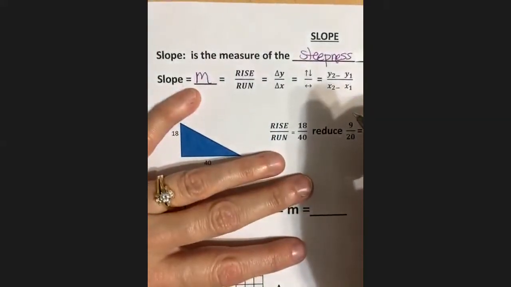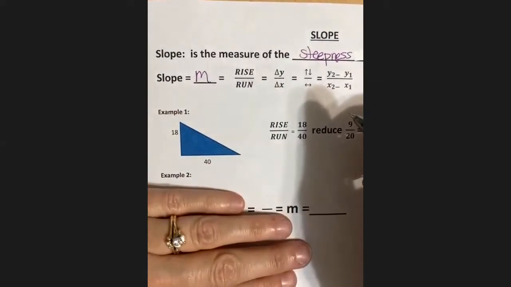And we just kind of talked about this, but you're going to see the letter M. And when you see the letter M, it's asking for the slope. M is slope. I know it's strange. I don't know why mathematicians chose M, but they did, and there it is, so get used to it.